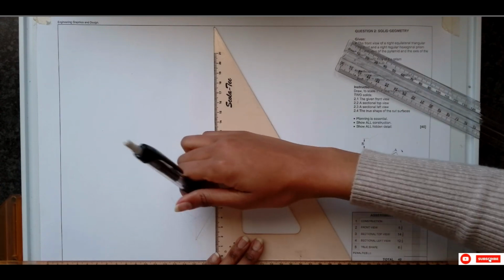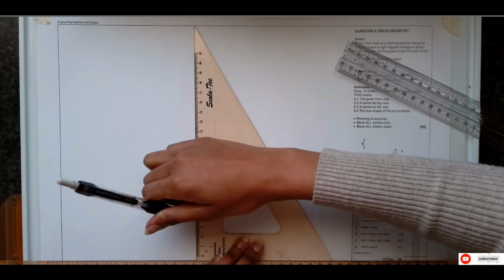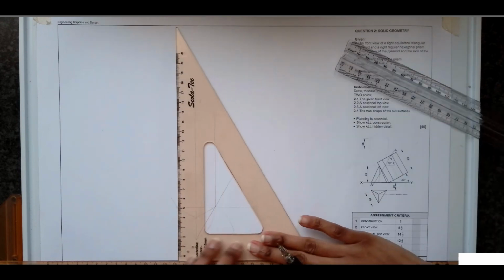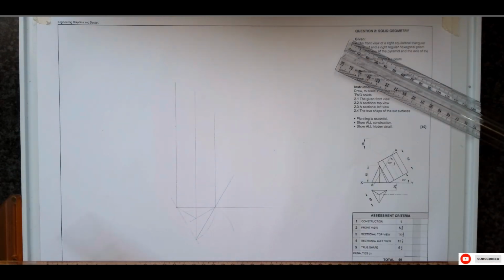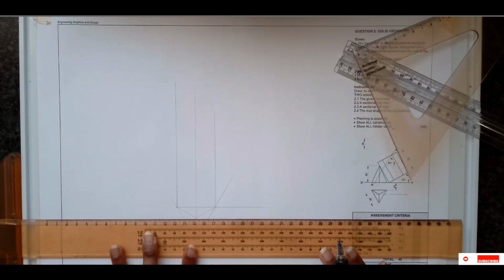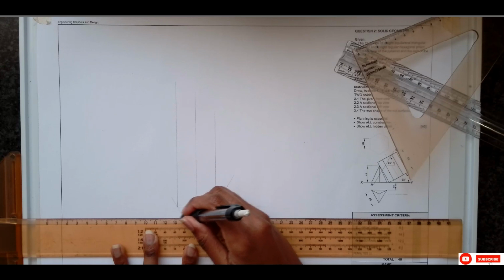I'm going to project to the front view. Then my apex is where my center line is.